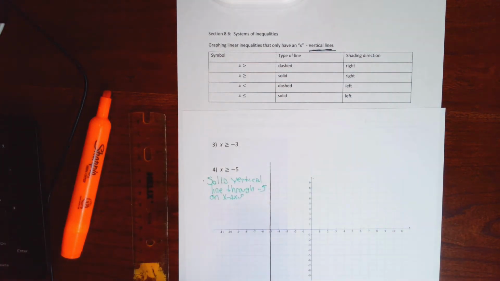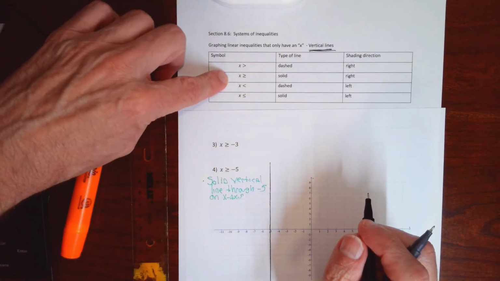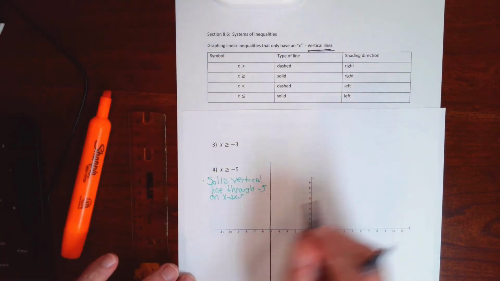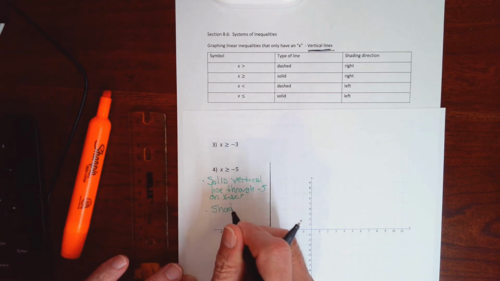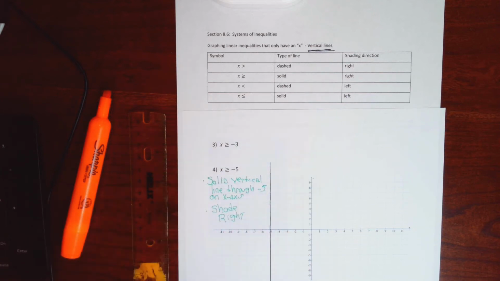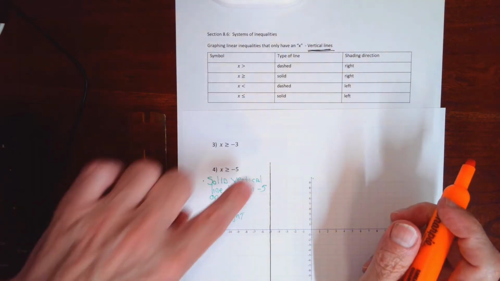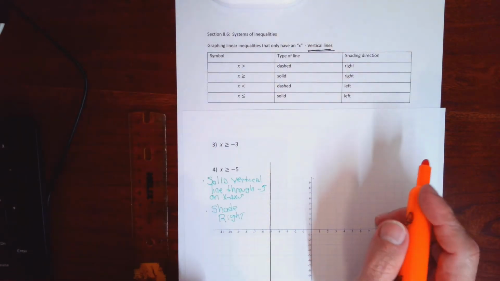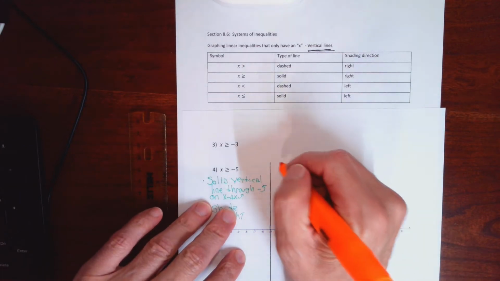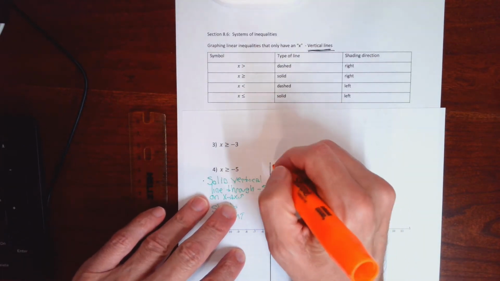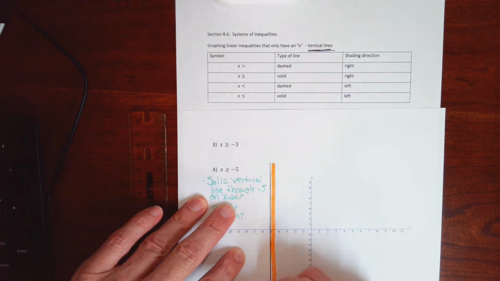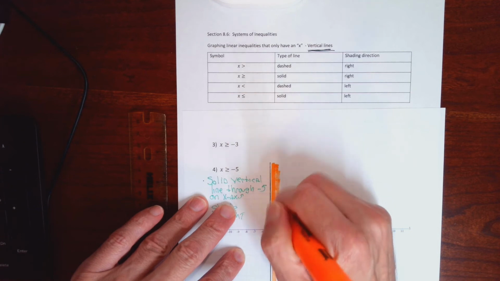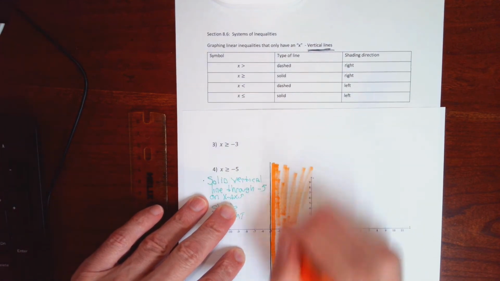After that, for x's, greater thans, I shade right, less thans, I shade left. So this is another greater than, so I'm going to shade to the right and cover up every single point to the right of that vertical line. Then I will successfully identify all the points whose x-coordinates are equal to -5 on this line, and I'm going to have identified all of the points whose x-coordinates are bigger than -5 by going to the right of this line.